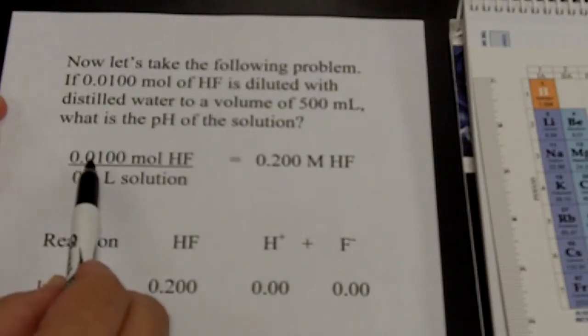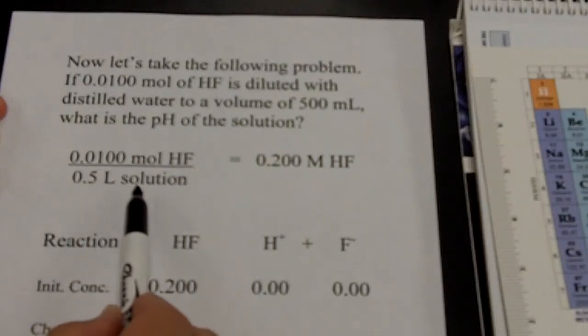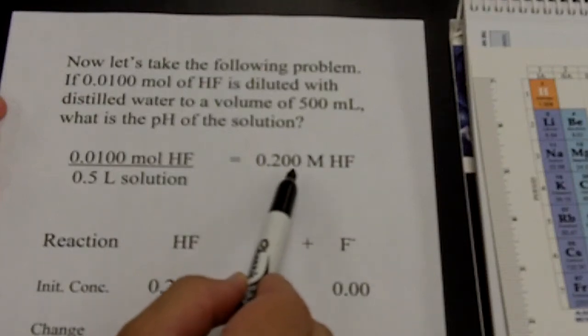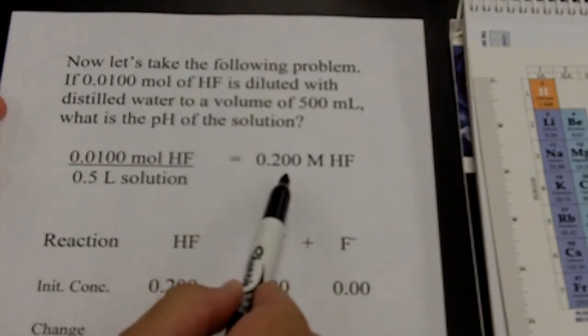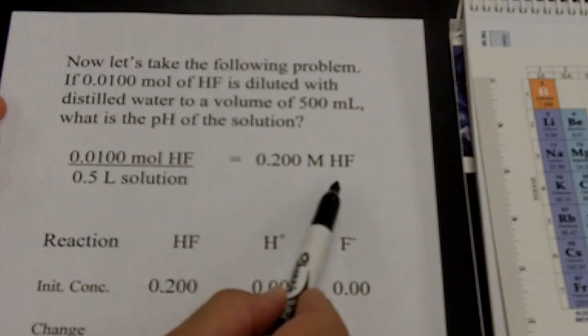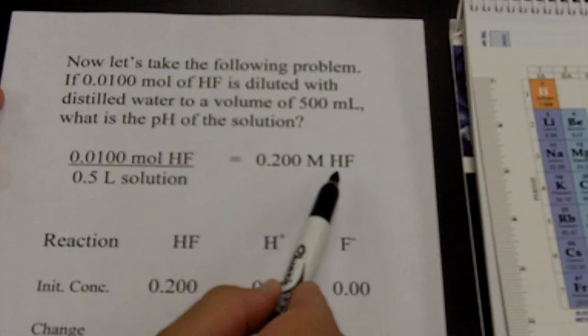So we've got 0.0100 moles of hydrofluoric acid divided by 0.5 liters of solution. Well, guess what? That gives us exactly the same concentration as the hydrochloric acid that we used before. So we're going to be able to make a direct comparison of pHs. So we've got now a 0.200 molar hydrofluoric acid solution. Now how do we use that to help us to determine the pH?